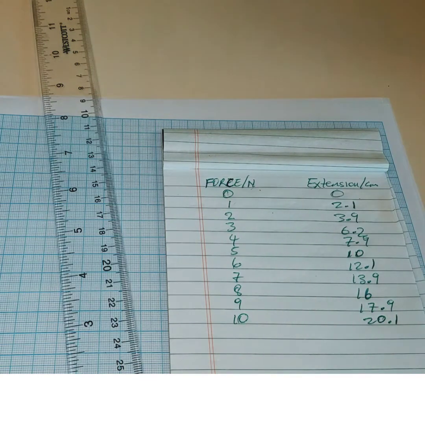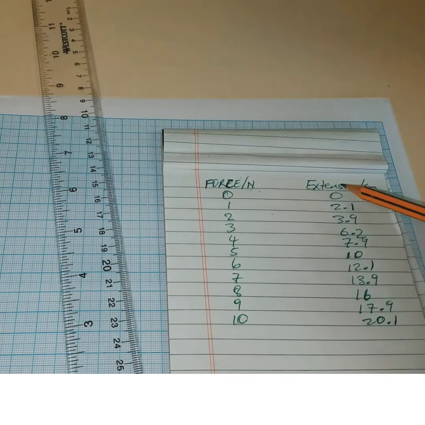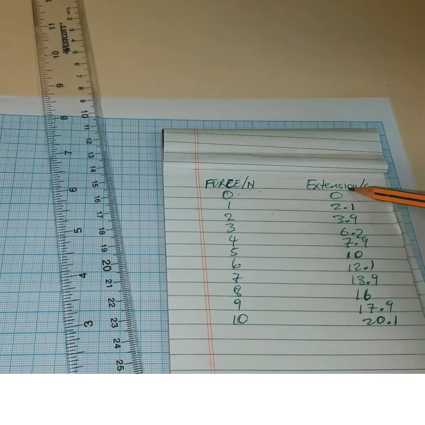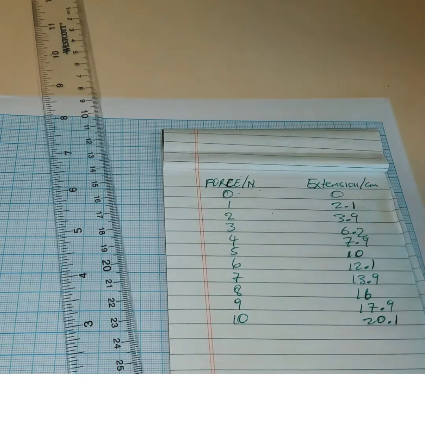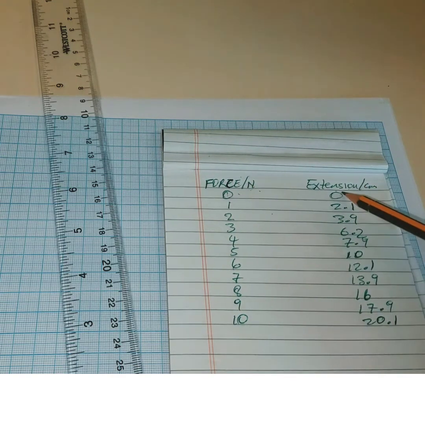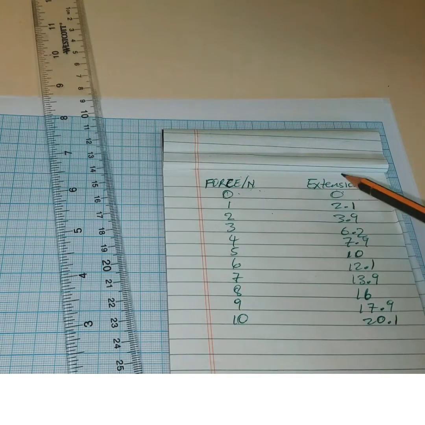Okay. Now, when you're going to be drawing your graph, you need to be able to determine what is your independent variable and what is your dependent variable. So we have force and extension. Remember, the force is the weight that you apply to the spring, and the extension is really how far the spring stretches. That's really all. So you ask yourself the question, is the force dependent on the extension, or is the extension dependent on the force?